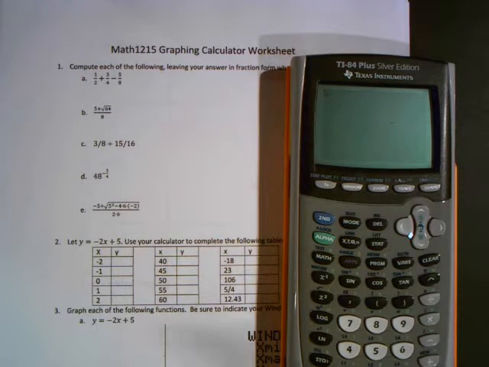In this class, we'll use our graphing calculator quite a lot. I happen to have a TI-84 here. If you have a TI-83, that would be fine too. They work practically exactly the same way. What I want to do today is go through some basic skills that you should have on your calculator, and then I'm going to give you an assignment sheet to do and turn into me.